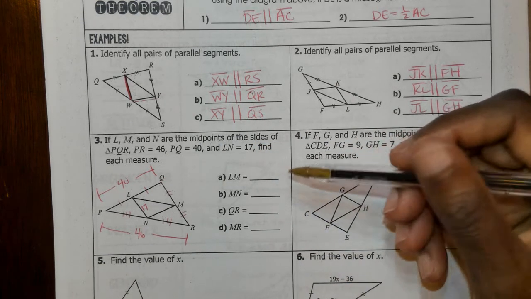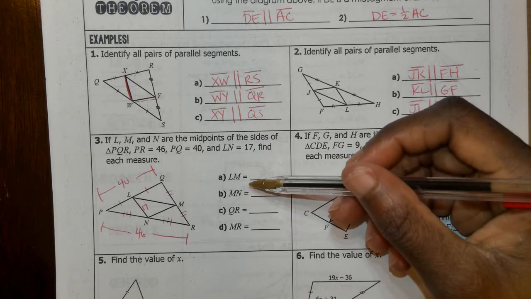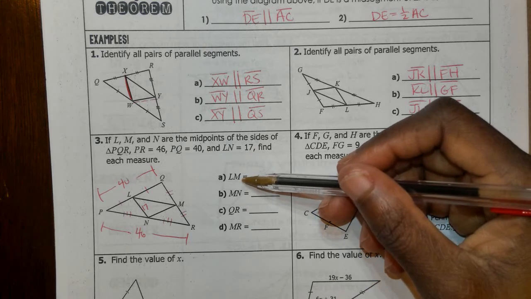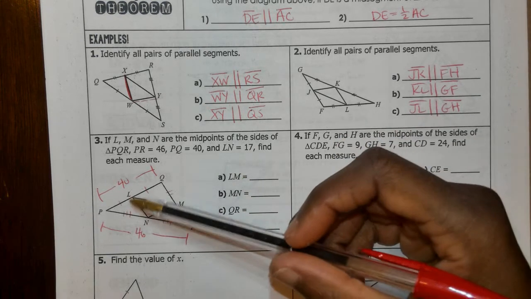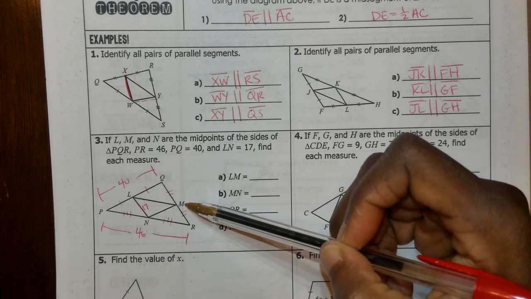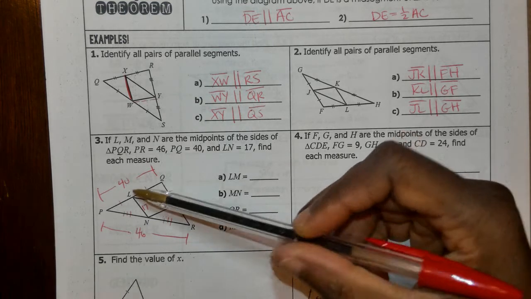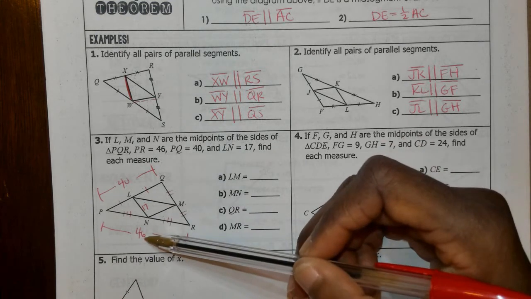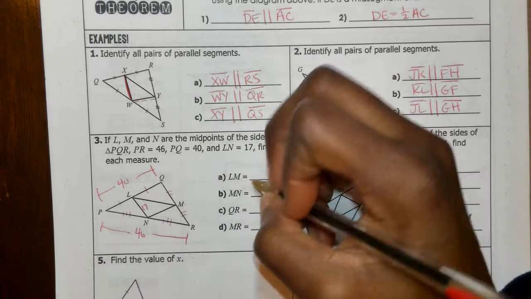So what you want to do is figure out which segment's parallel to the one they give you, and then if it's the shorter segment, you divide the parallel side by 2. If it's the longer segment that you're looking for, then you would multiply the parallel side by 2. So LM is parallel to PR. LM is shorter than PR, so I'm going to divide the 46 by 2 to get LM.